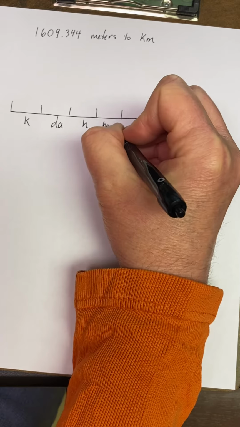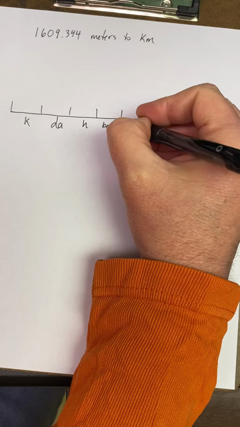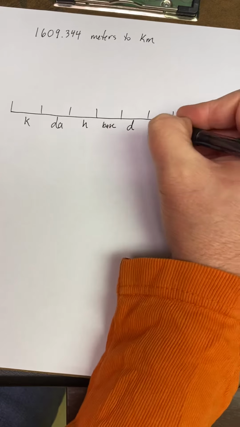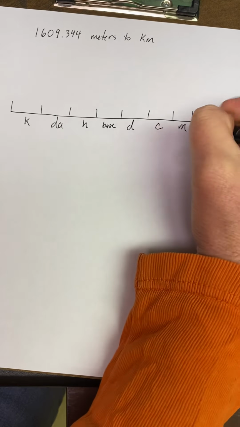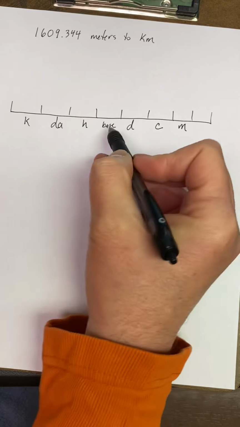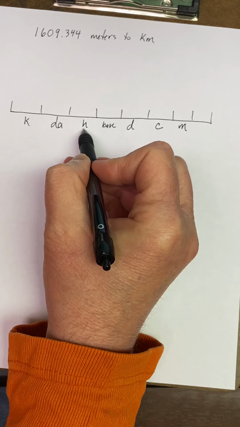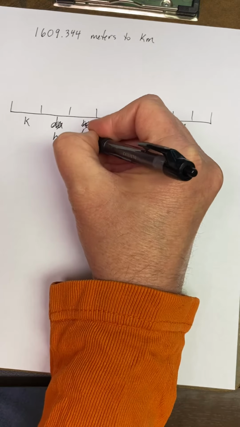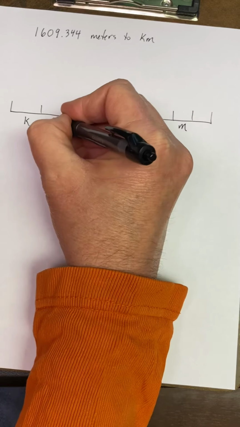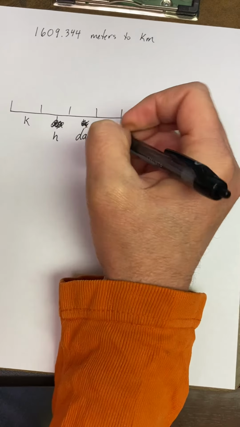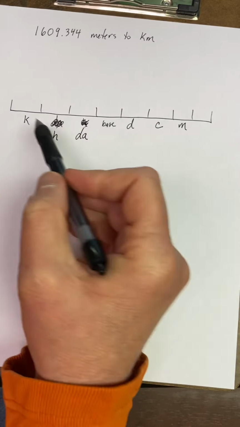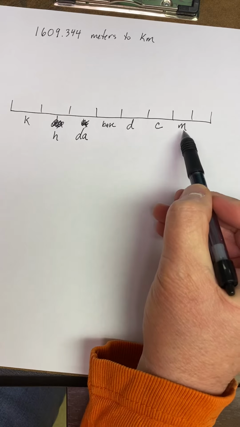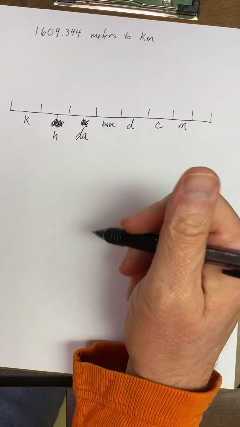Then the base unit goes here. Deci, centi, milli. Right? So a milli is 1,000th, a centi is 100th, a deci is a tenth. A hecto is, I got that backwards, folks. A hecto goes here, it's 100, and deca is 10, like decade. Fix that on your notes. Kilo, hecto, deca, base, deci, centi, milli.